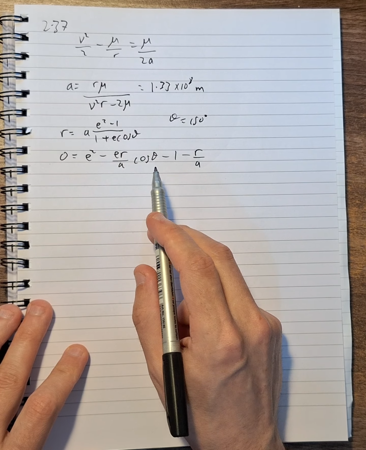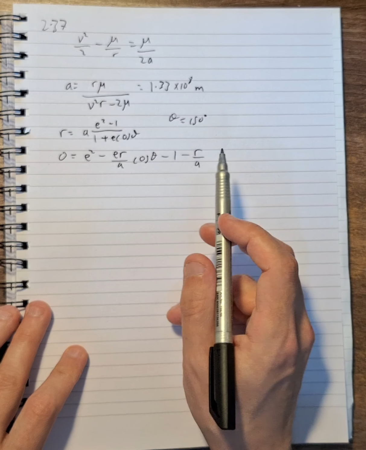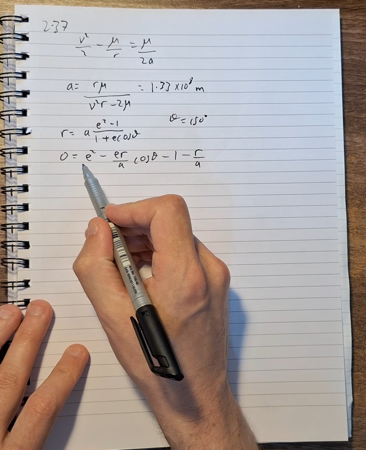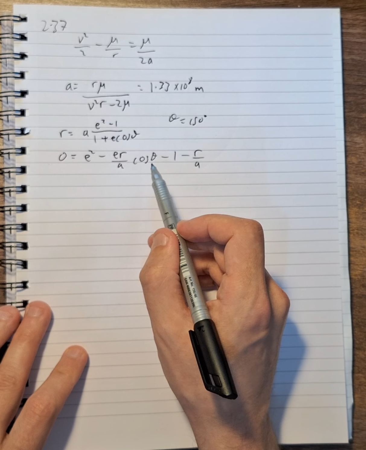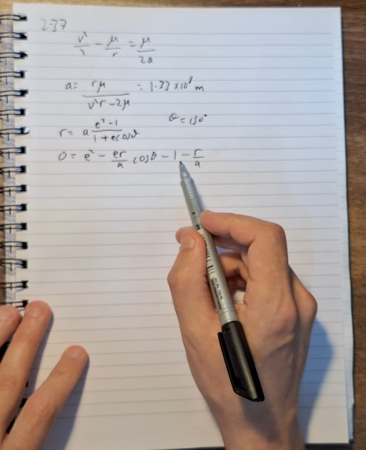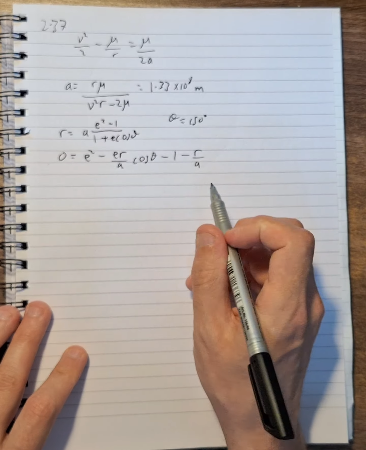This is a quadratic equation, so our constants here are 1 in front of the E squared, then R over A cos theta is B, and minus 1 minus R over A is our C component.